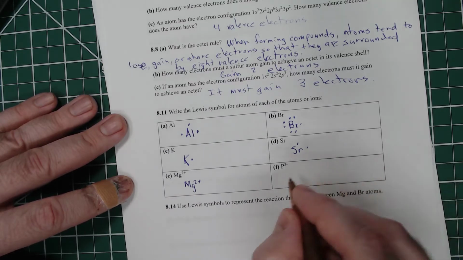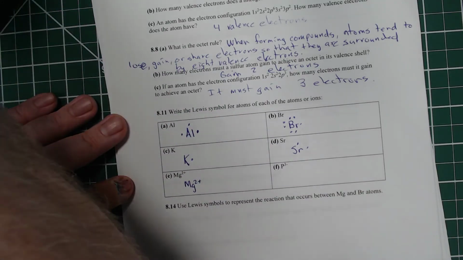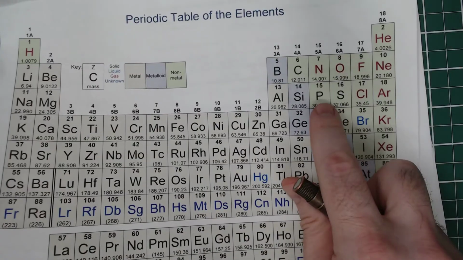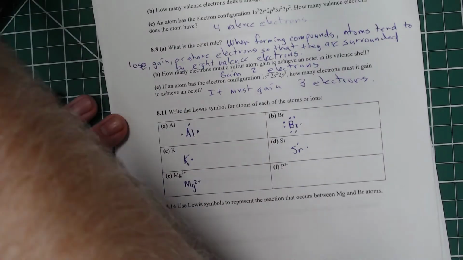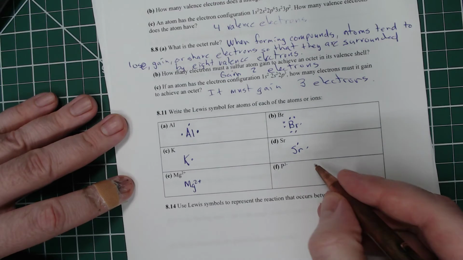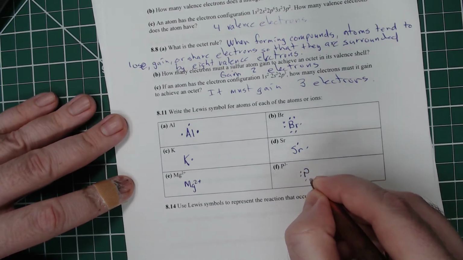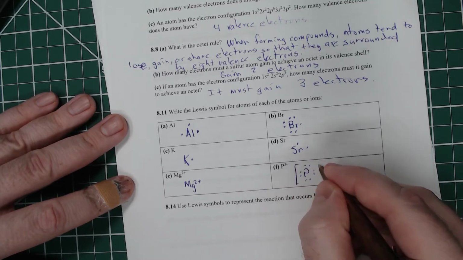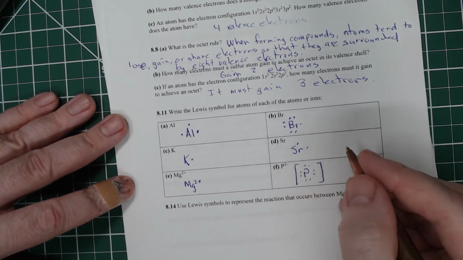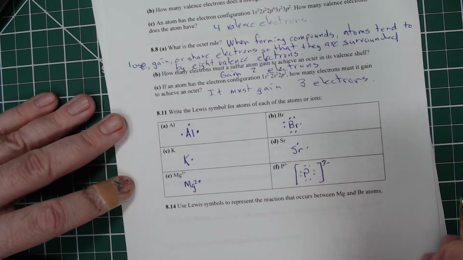Now for phosphide. Phosphorus is in group 5, and since it's in group 5, it has 5 valence electrons. If it picks up 3 more, it will have a full octet. So we put 8 electrons around phosphorus. And then typically the way the textbook does it is to put the full charge on that atom, so they'll put the 3 minus right there.